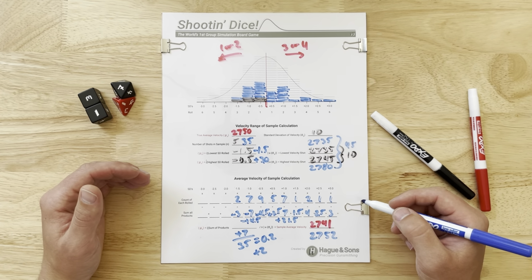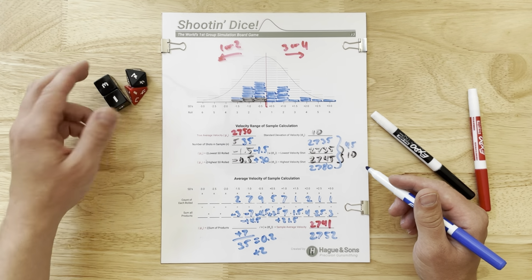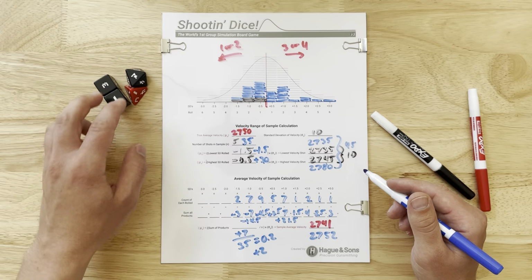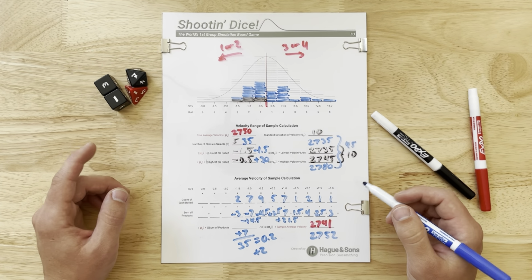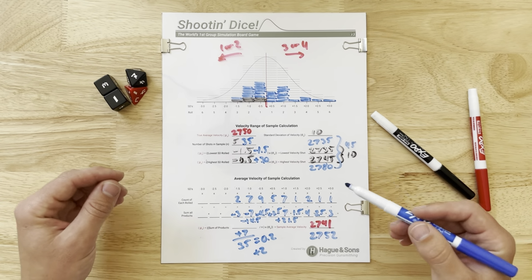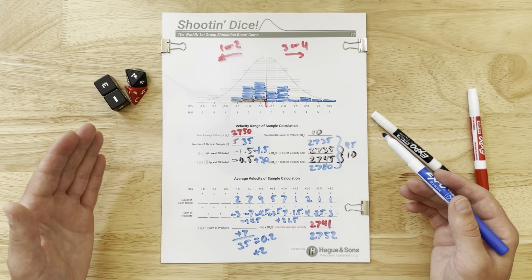So let's take this strategy and the mechanics of this game and the dice, and let's take this and apply it to the main game. But first, we have to go through a bit of statistics differences between muzzle velocity and shooting groups.